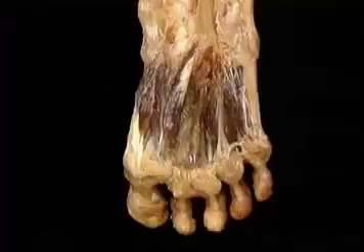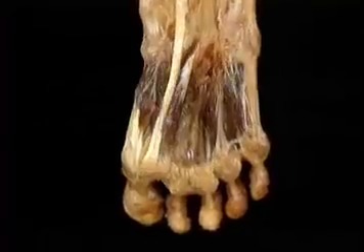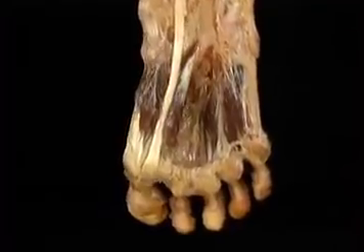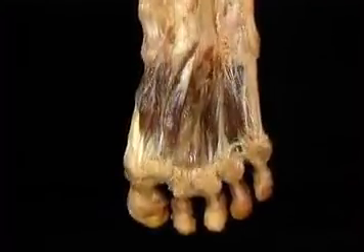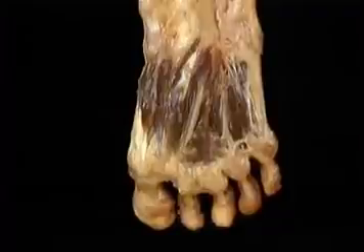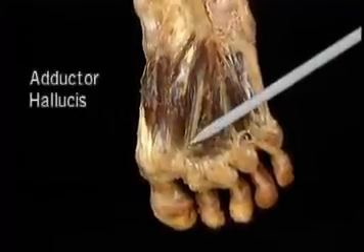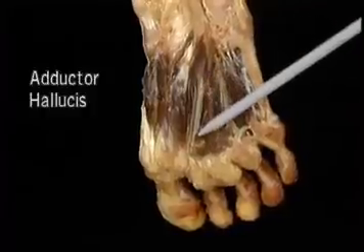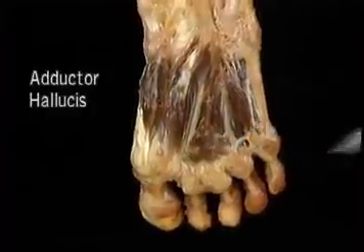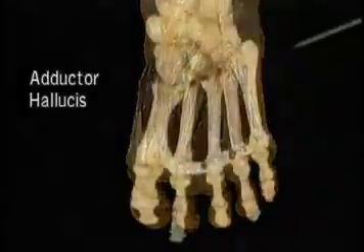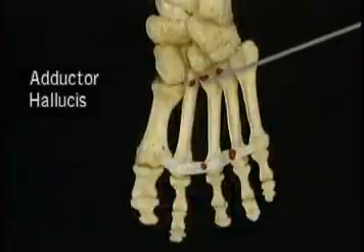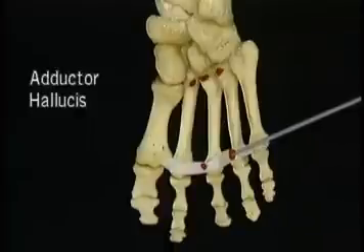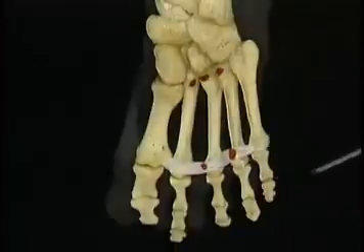The tendon of flexor hallucis longus, which we'll add to the picture for a moment, runs between the two halves of flexor hallucis brevis. Here's adductor hallucis. It arises by two heads, an oblique head and a transverse head. The oblique head arises from the bases of the middle three metatarsals. The transverse head arises from the deep transverse metatarsal ligament.